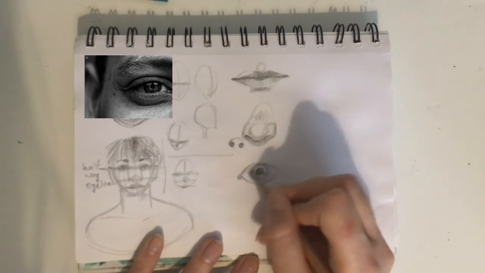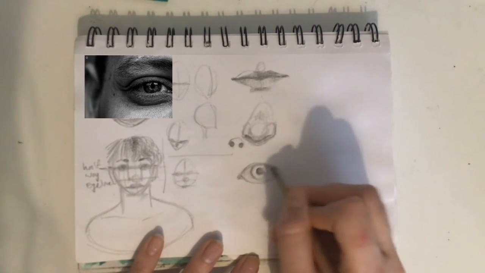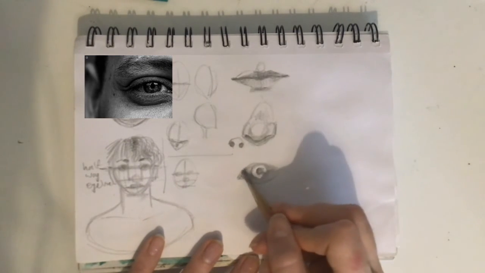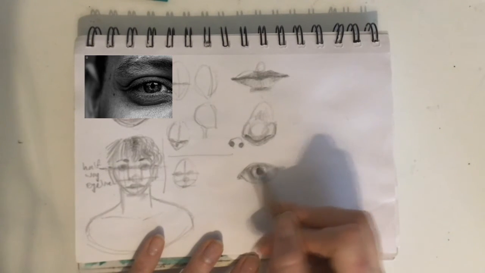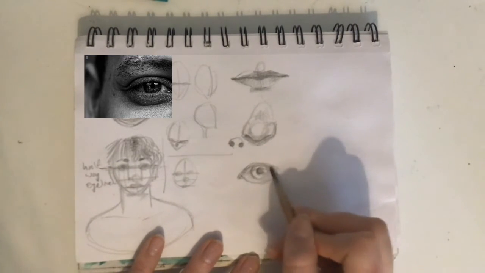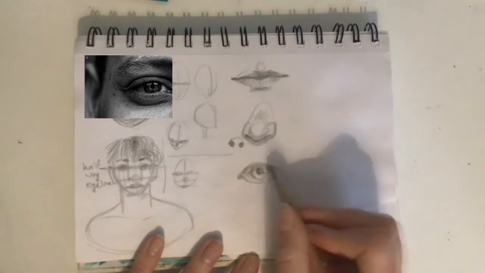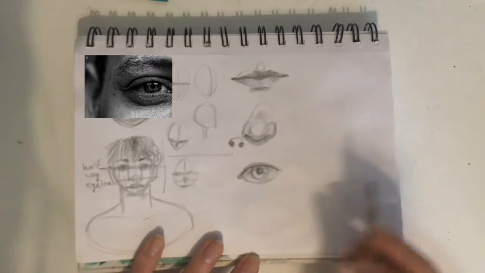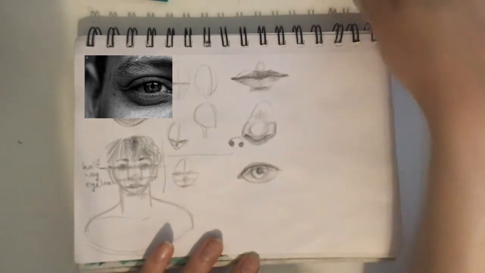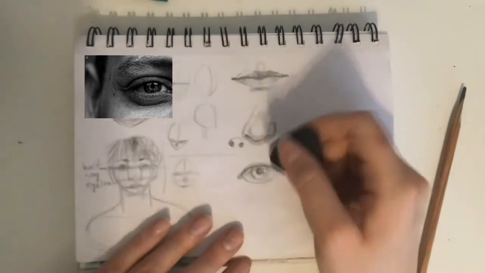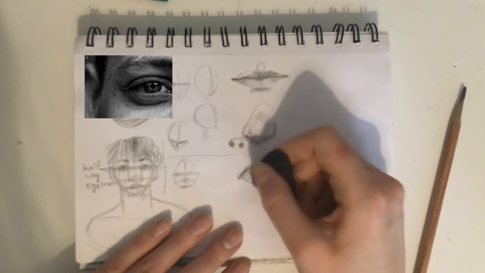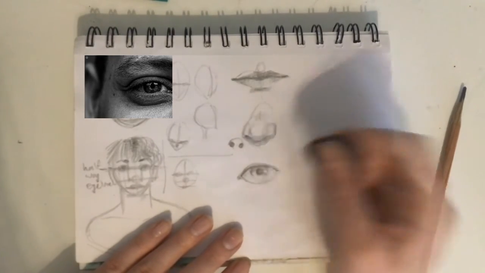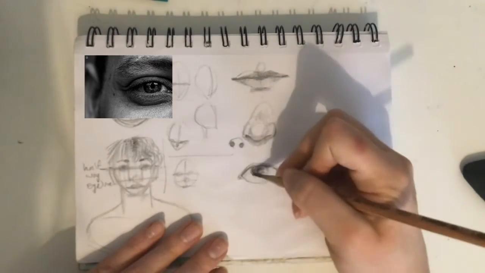If you actually shade the whites of the eyes a little bit, that is how you make some beautiful luminous eyes that have some real shape to them and are absolutely wonderful. I might have gone a little dark with that, but I can always go back with my eraser or rubber and clean that up a bit.